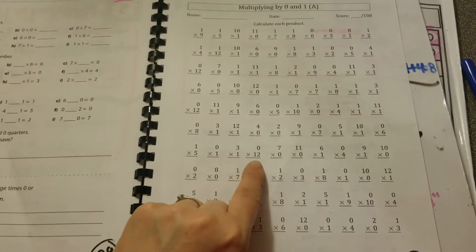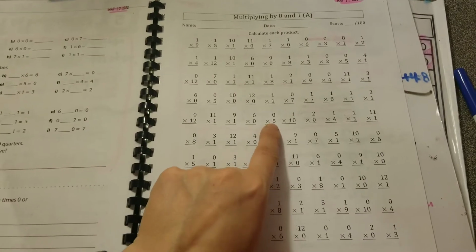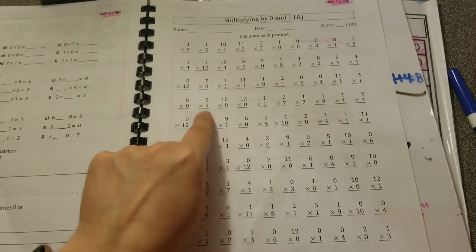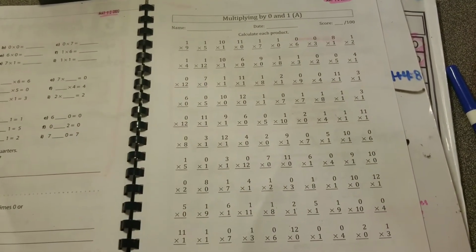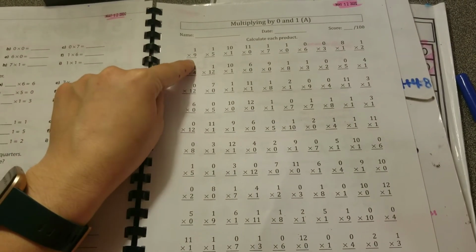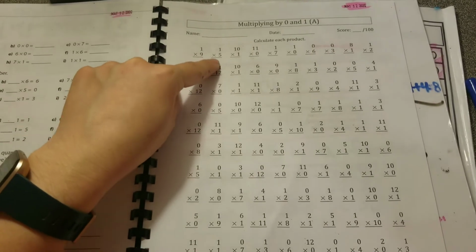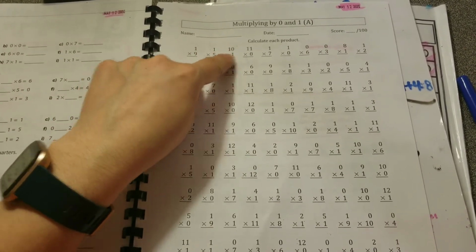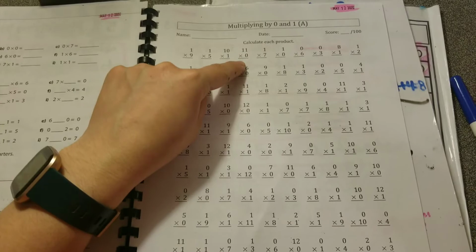Remember, when you multiply by 0, the answer is always 0. So I can see a bunch here right away that I know the answer to. And when you multiply by 1, the answer is always the other number. So this would be a 9, this would be a 5, a 10. Oh, here we have a 0, so the answer is 0.